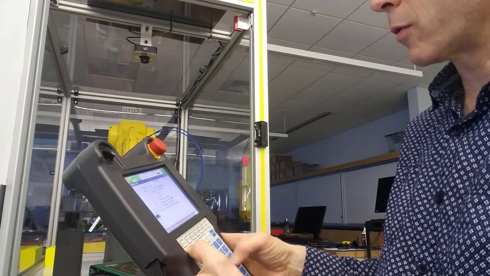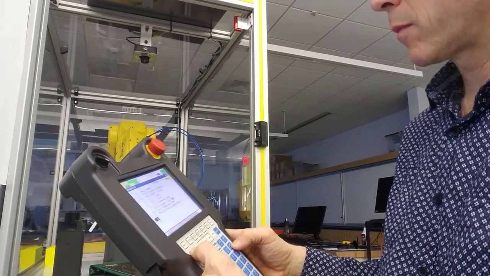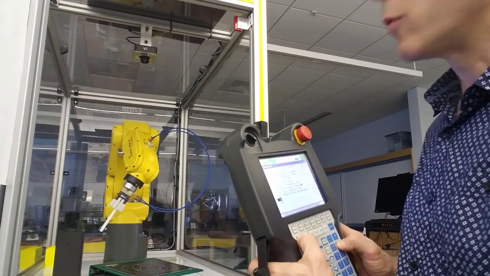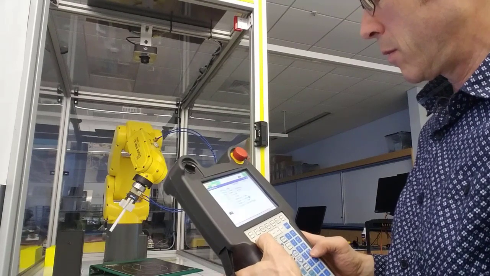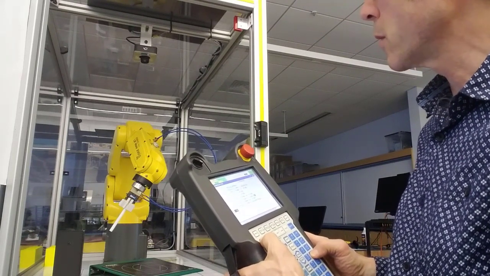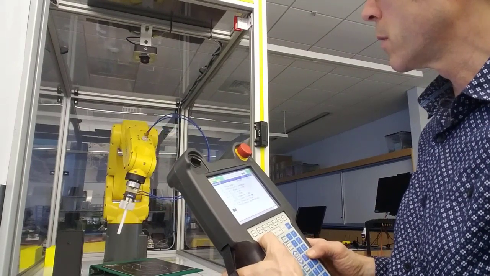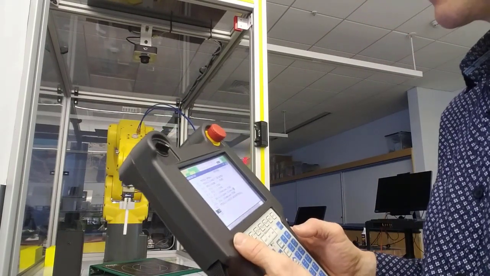Oops, I'm still in tool, so I want to go back to world jogging. Move it away. Maybe rotate about X. Okay, I'm going to teach that point.